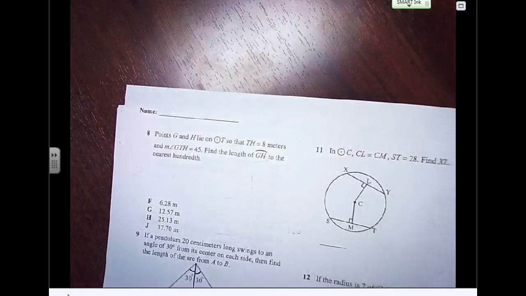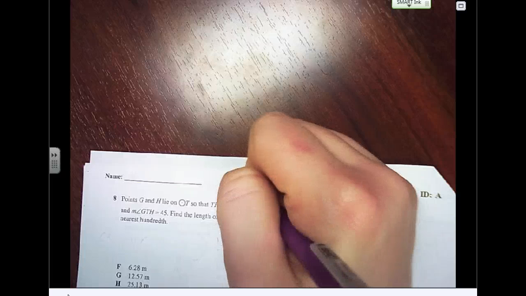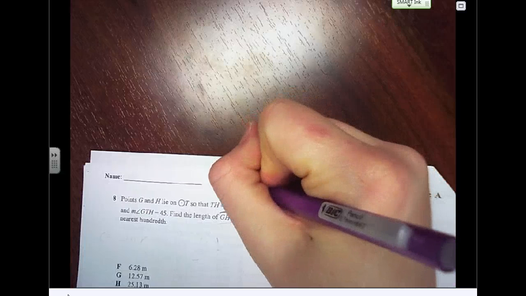Okay, so it says points G and H lie on circle T. So let's draw a circle T. So that TH is 8. So that's a radius. And GTH, so there's G. The measure of GTH is 45. So this angle on the inside is 45.